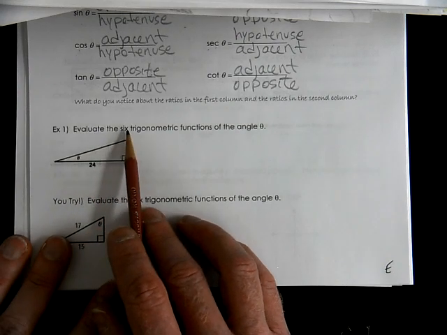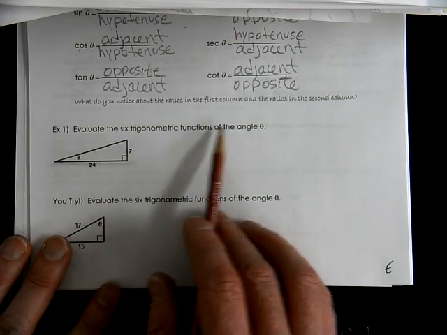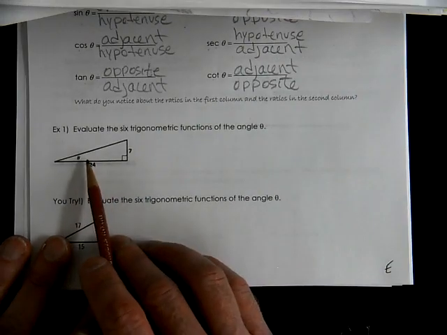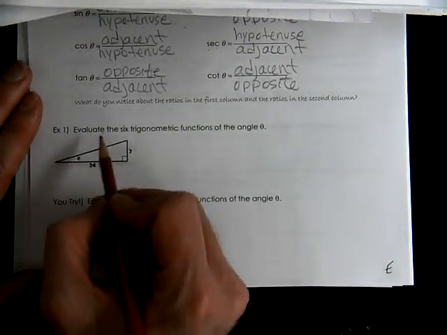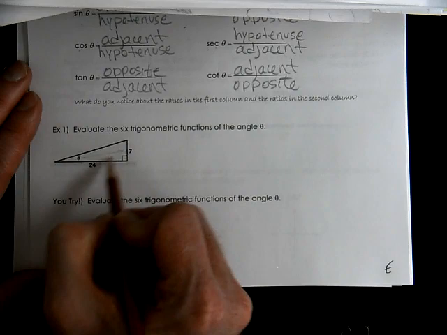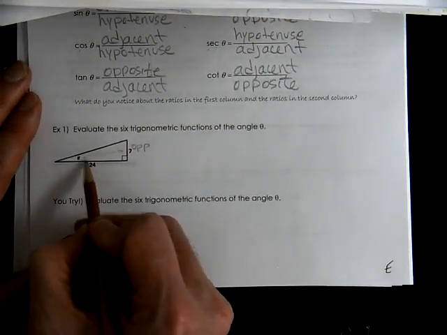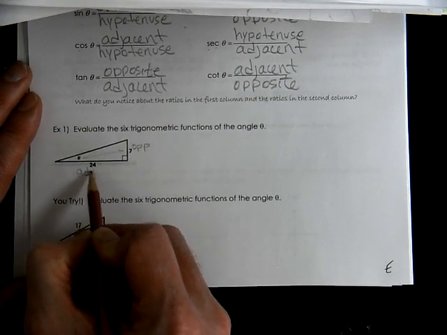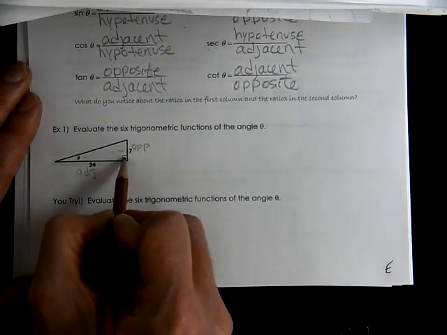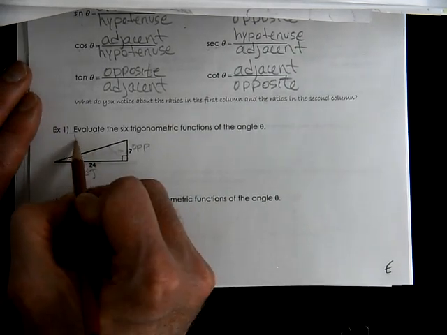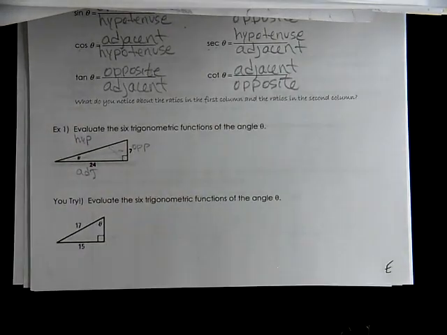All right, we're going to evaluate the 6 trig ratios from theta. If this is our theta, across from the theta is considered the opposite side. Next to the theta is considered the adjacent side, and across from the 90 is considered the hypotenuse.